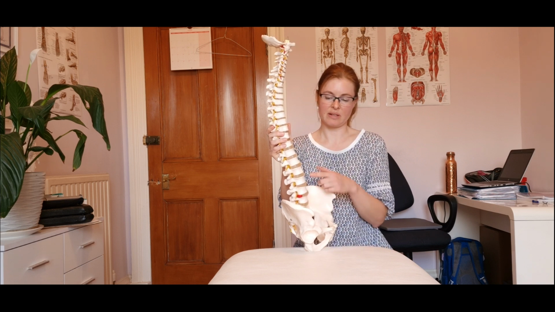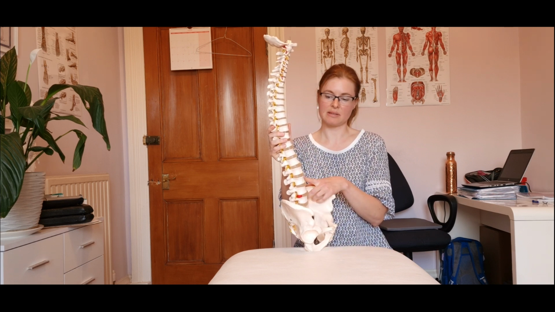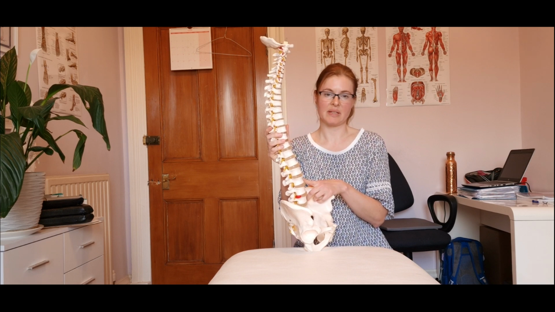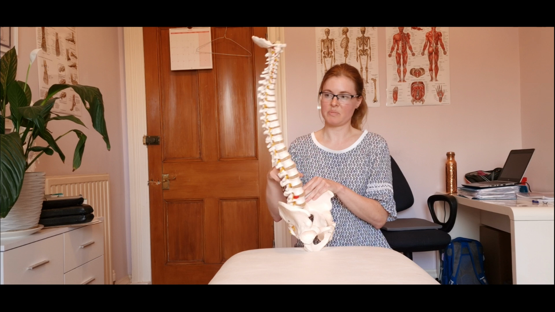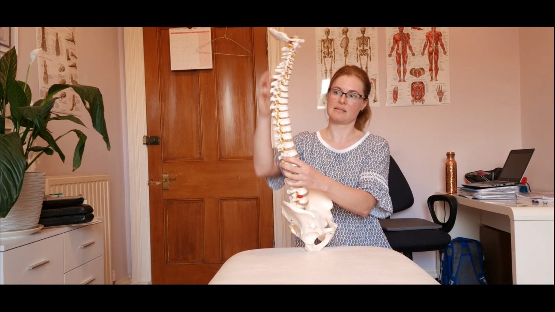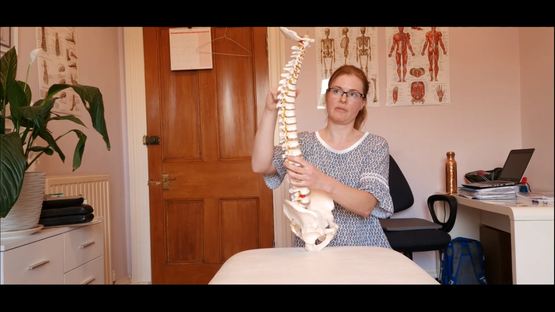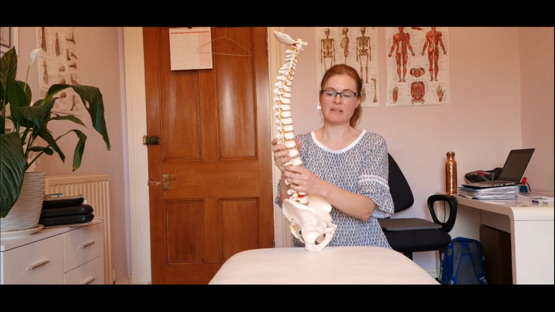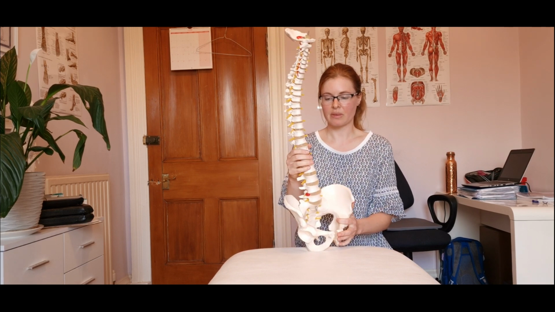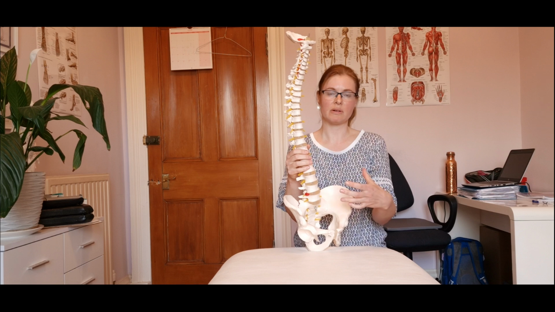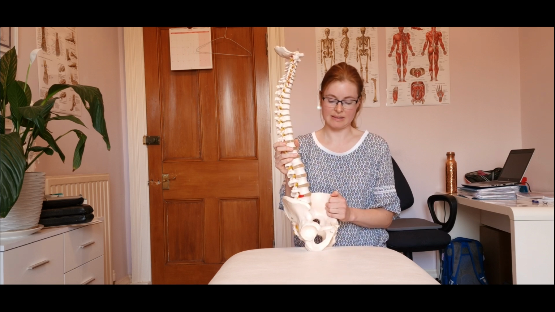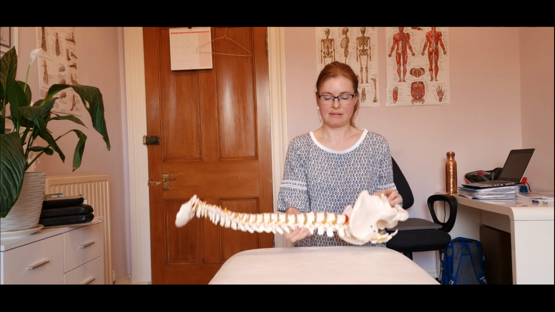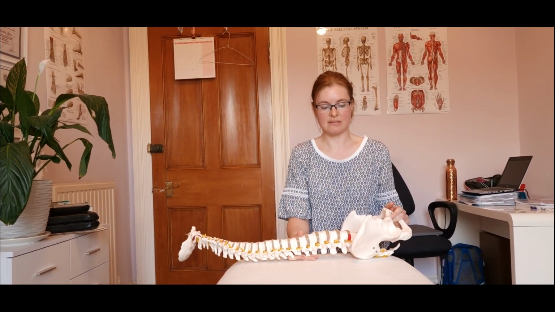So if we have a lumbar spine misalignment, it doesn't make sense to focus only on this area, because the body compensates and changes the curve above. So basically we need to work with the whole skeleton and fix everything that is out of place.